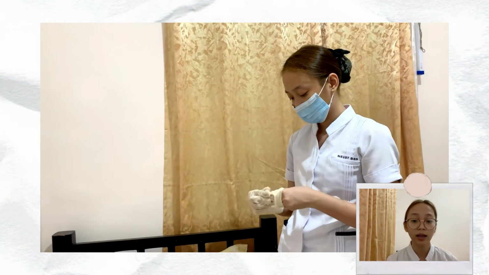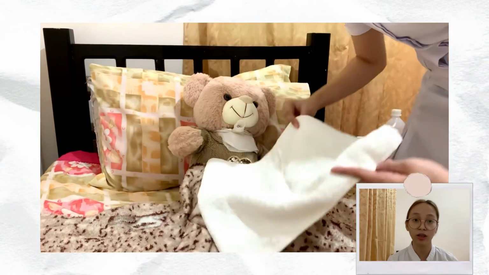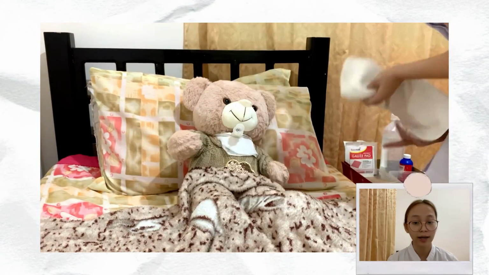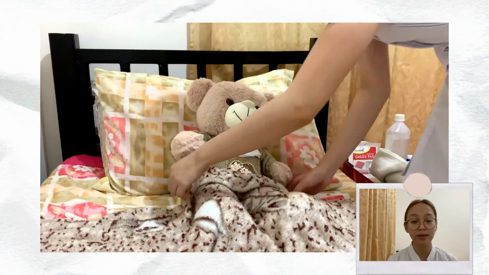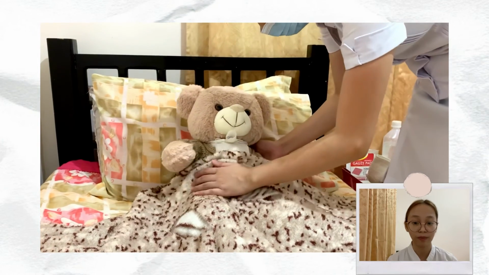Number 20, remove gloves, assist patient to a comfortable position, raise the bed rail, and place the bed in the lowest position. Number 21, remove additional PPE if used, perform hand hygiene, and document. Number 22, reassess patient's respiratory status, including respiratory rate, effort, oxygen saturation, and lung sounds.